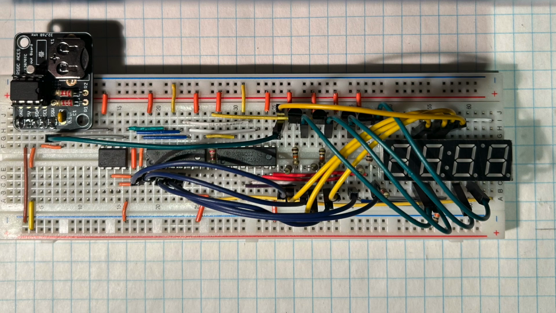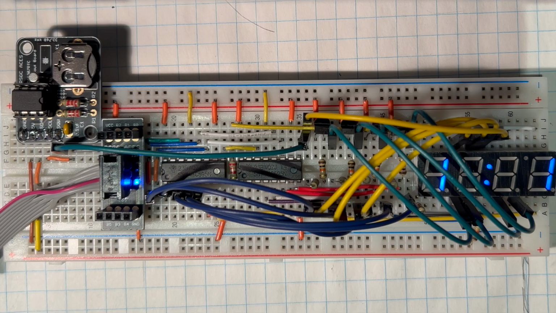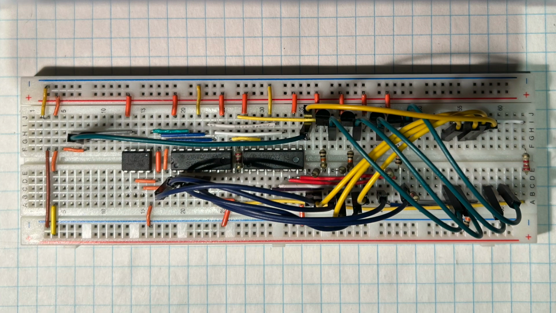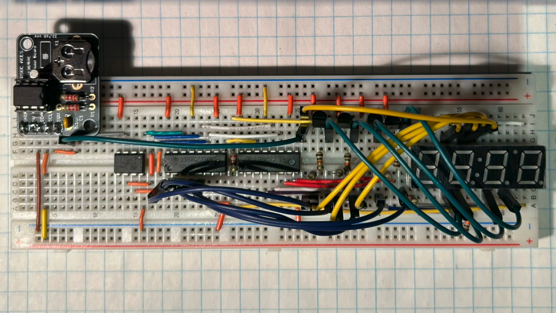This is my real-time clock breadboard prototype. Here's my real-time clock displaying the live time. This project uses an AT1085, an RTC, and a 4-digit 7-segment display to write, read, and display the live time.